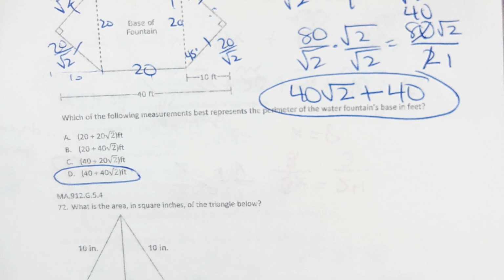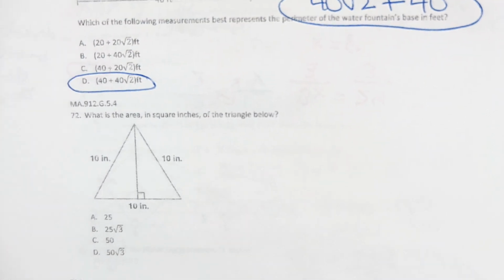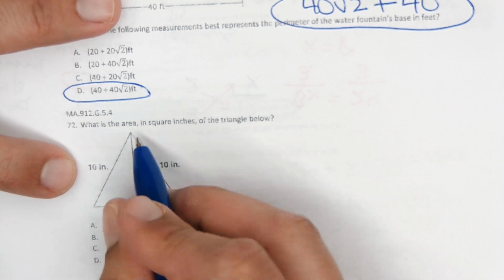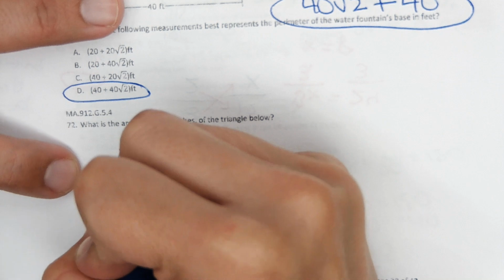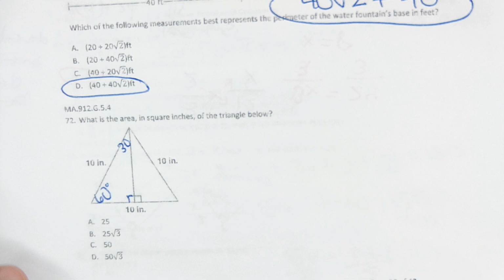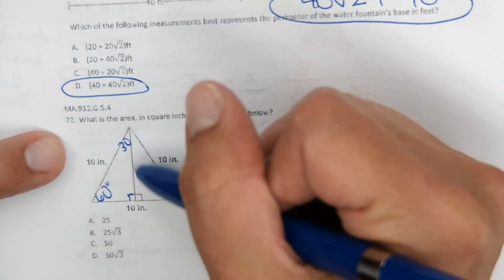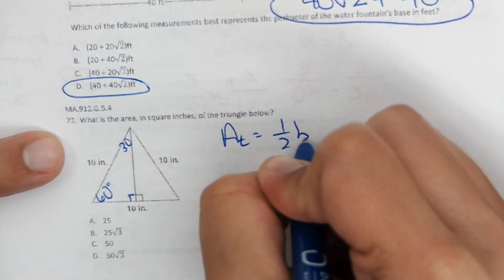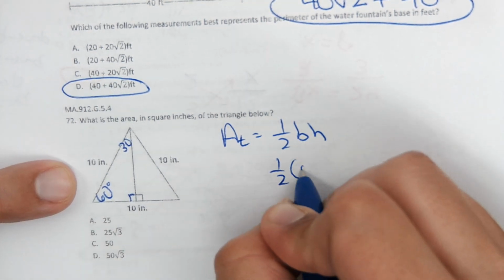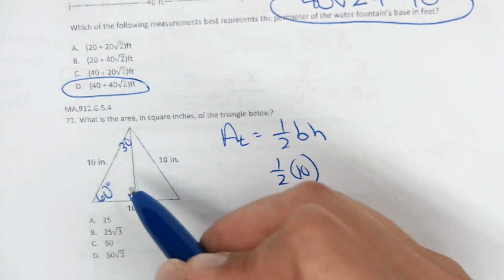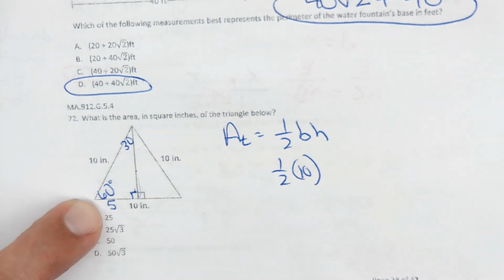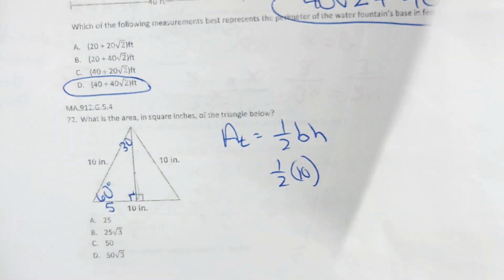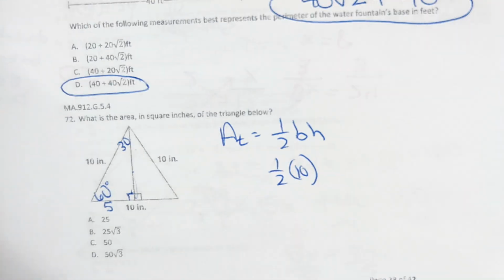Okay, 72. What is the area in square inches of the triangle below? When you have an equilateral triangle like this with an altitude, this actually is a 30, 60, 90 special right triangle, and it follows the rules for 30, 60, 90. So what is the area? Area of a triangle is 1/2 base times height. You have the base is 10, but we don't know the height here, but we can use special right triangles to figure it out. So this would be 5, and then using special right triangles, the height right here would be 5 square root of 3.